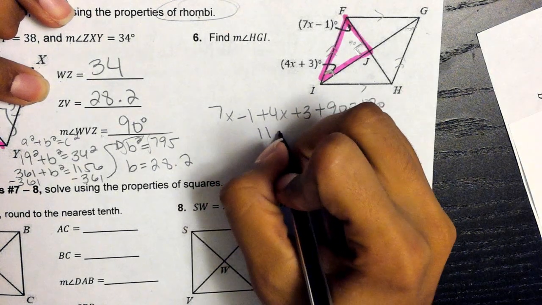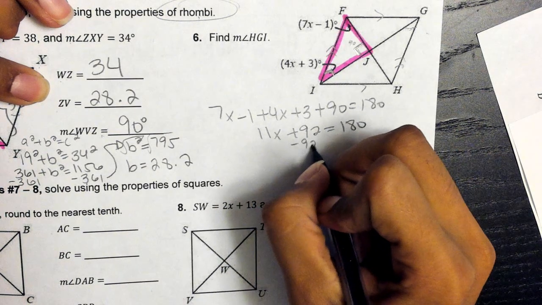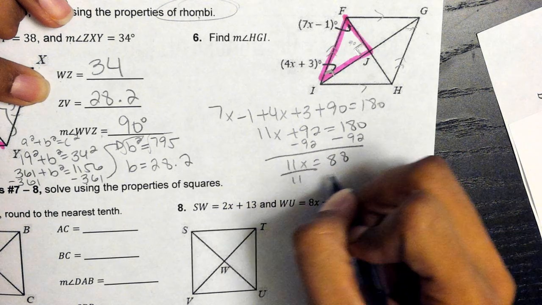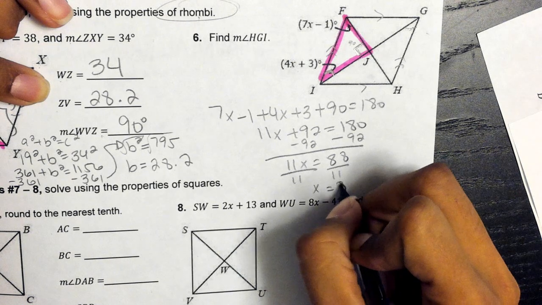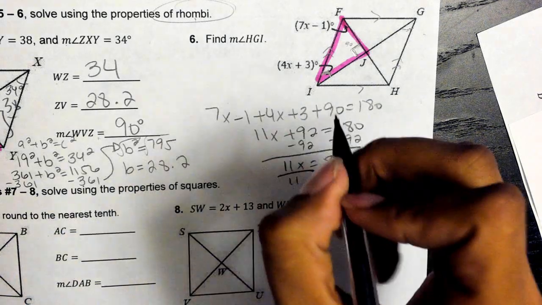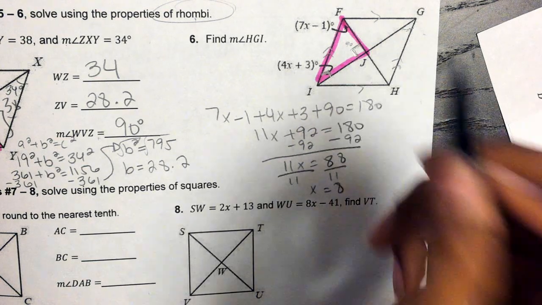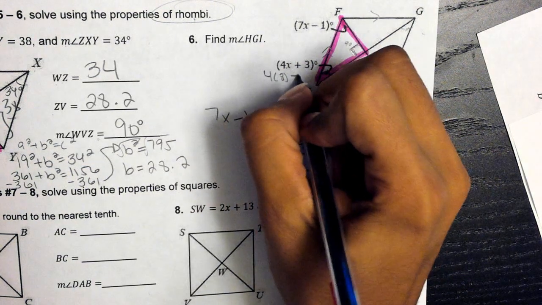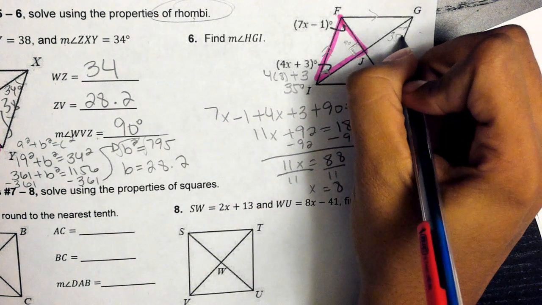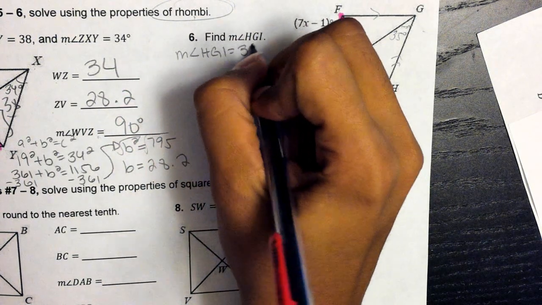From there, combine like terms, 11x plus 92 equals 180. Subtract the 92. We got 11x equals 88. Divide by 11. X equals 8. We got our x. We can go ahead and plug it back in. So remember, we said the best one to plug it into was here because it is the alternate interior to that angle there. So 4 times 8 plus 3 will give us 35 degrees. So the measurement of angle HGI equals 35 degrees.